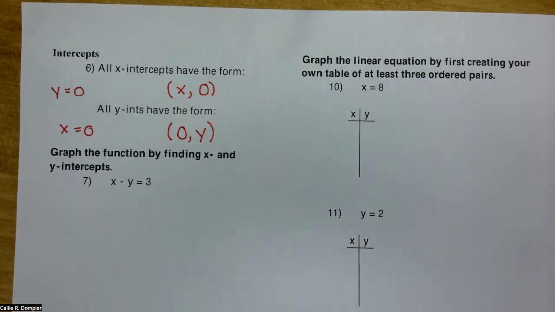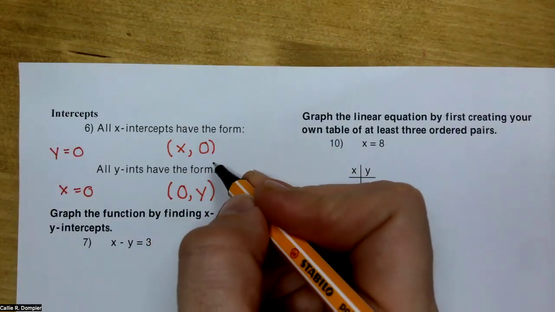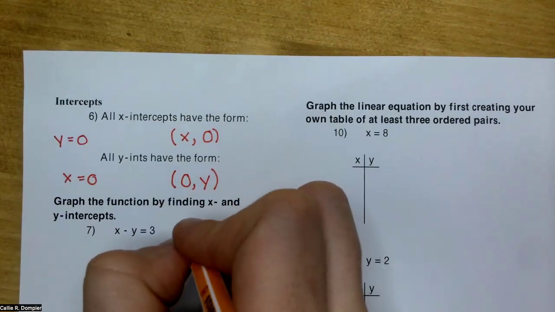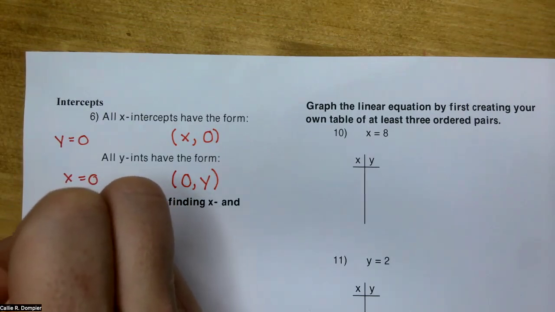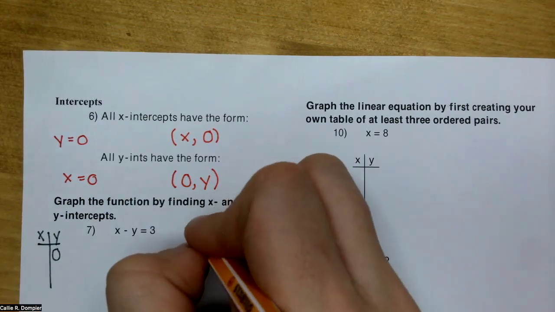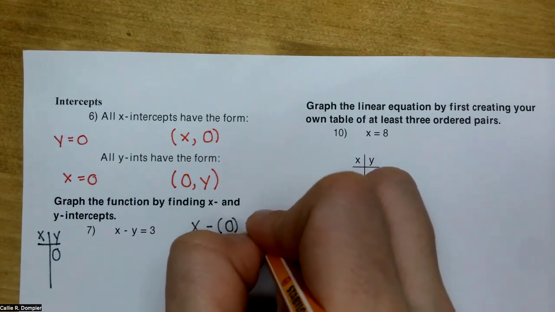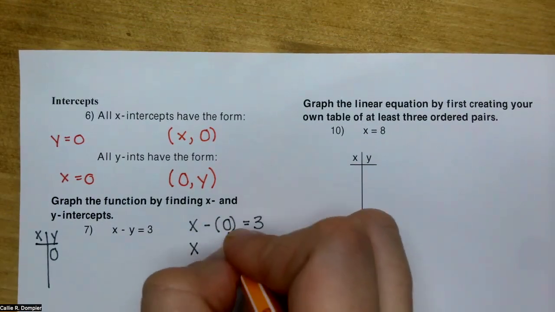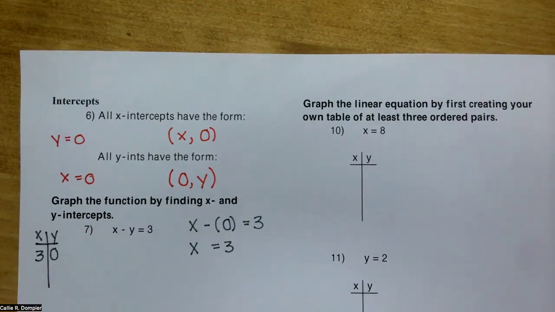Okay? So in this case, we're going to find the x-intercept by setting y equal to 0. So when y is equal to 0, what is x? Substituting in the 0 for y. X minus 0 is 0, so x equals 3. That's one of my points. Okay?